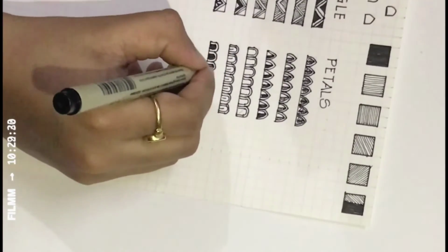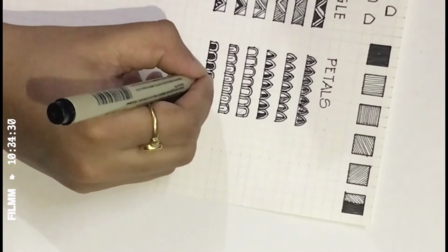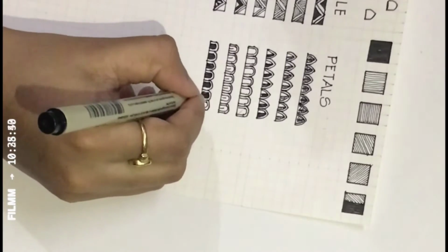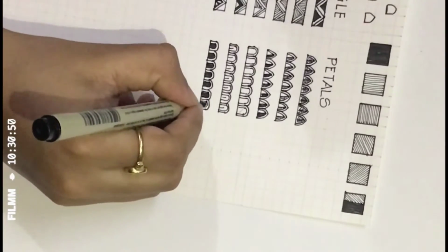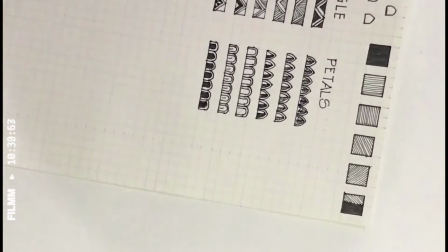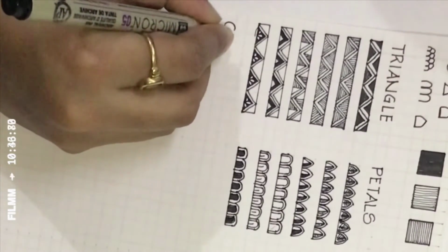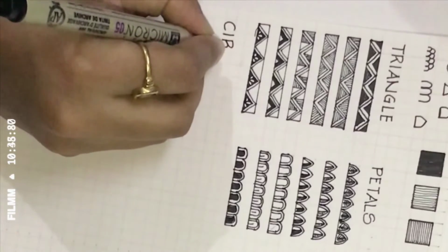Now I'm going to add a solid fill to it. These patterns are kept simple because they are going to be added in layer 1 and 2. Or you can even use them for borders.